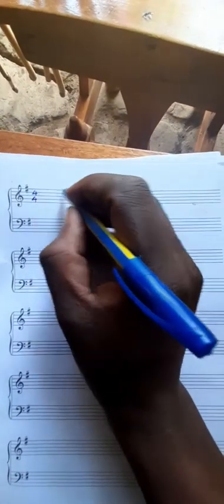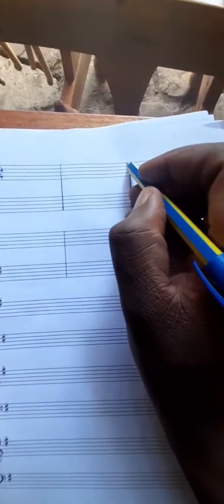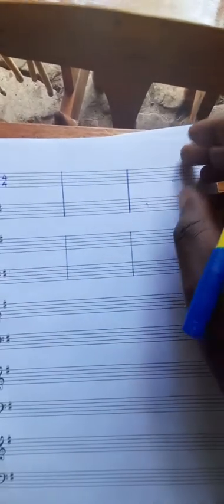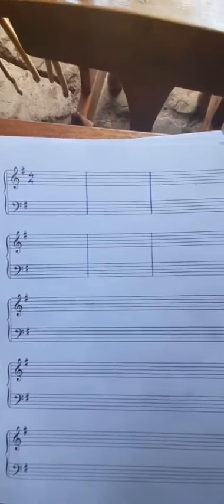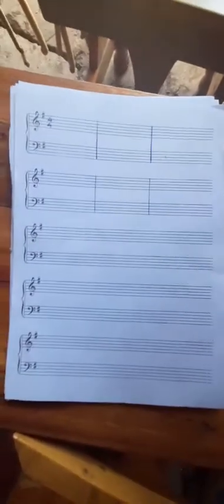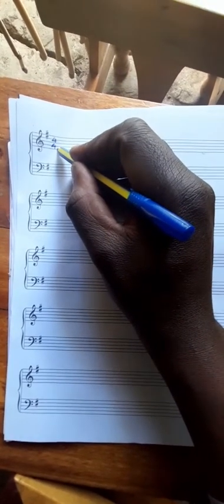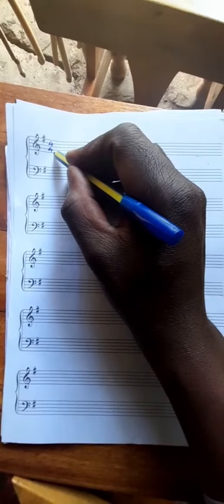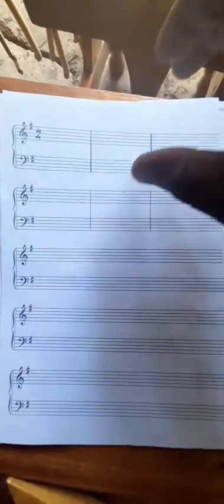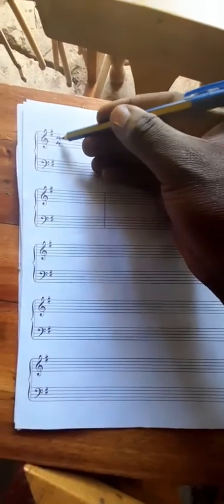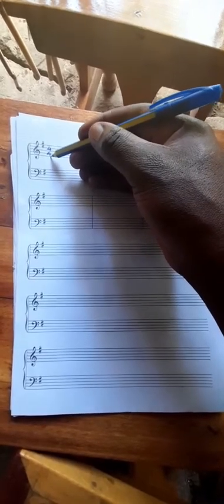So in this particular measure, we shall have 4 beats. Then in this particular measure, we shall also have 4 beats, and in the final one we shall also have 4 beats. That's a rule that must not be ignored when you are composing music. Now the lower number tells us what kind of beat you are placing in each particular measure. So the upper number is the number of beats, and the lower number is what kind of note.